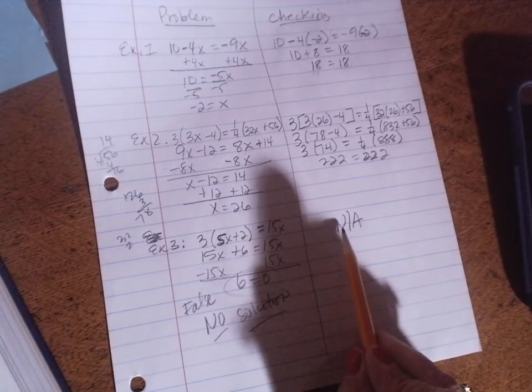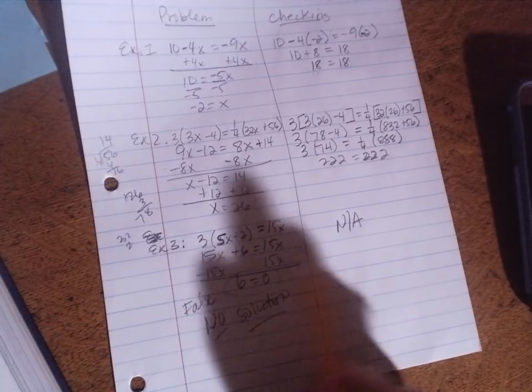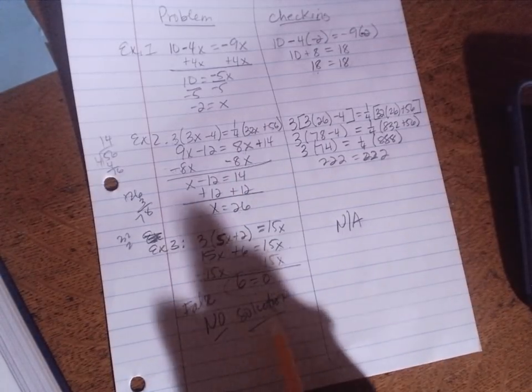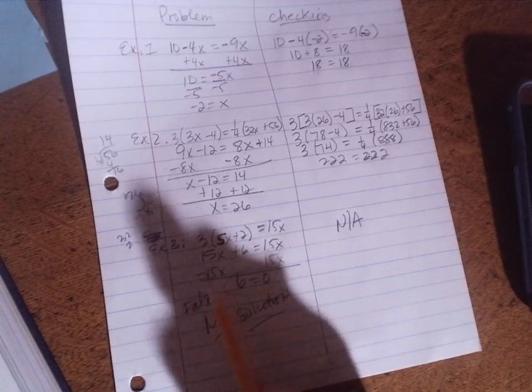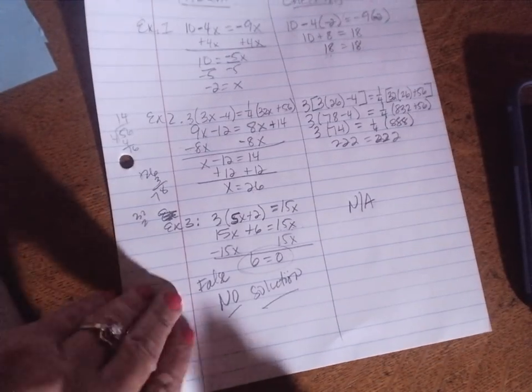N/A, meaning it's not applicable. You can't check. Don't leave it blank because I don't want you to think you forgot to check. You cannot check a no solution. I guess you could. You can put in any number and prove that it doesn't work. Okay, so now let's look at number 4.